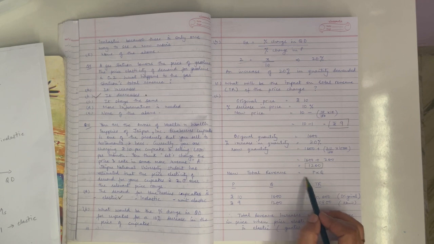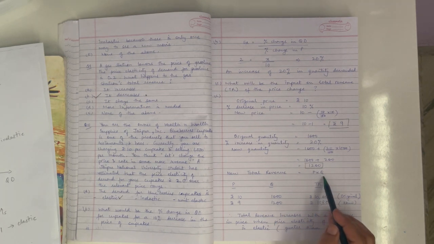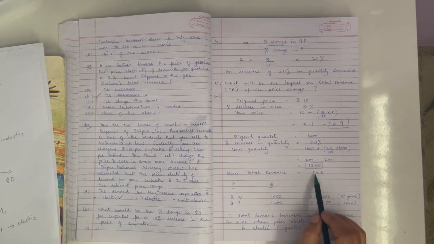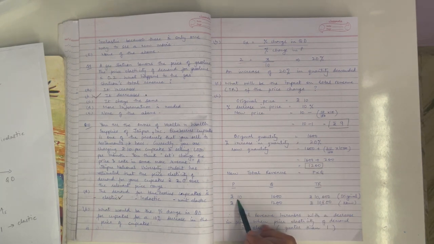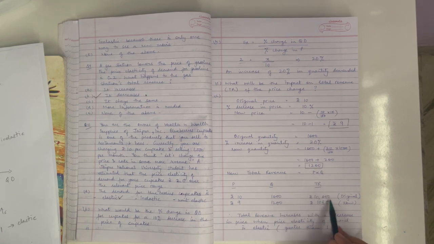Now total revenue is given by nothing but P into Q, that's your price into your quantity. P is the price at which you are selling, and Q is basically the total quantity sold, all right? So at rupees 10 you were selling 1000, so your total revenue was 10,000, correct? At rupees 9 now you are selling 1200, and so your total revenue is 10,800. So that's the new revenue. Can you see that there is a jump in your total revenue? Therefore total revenue increases with a decrease in price when price elasticity of demand is elastic or greater than 1.